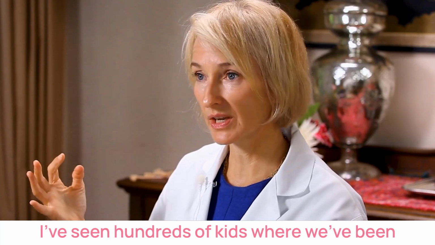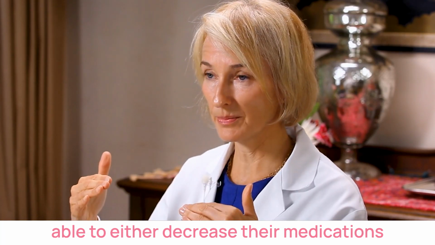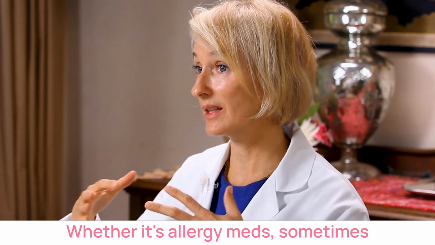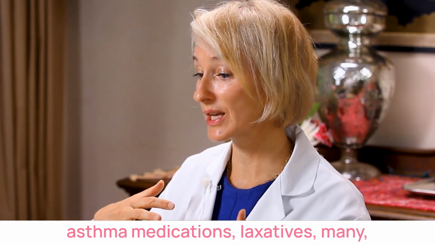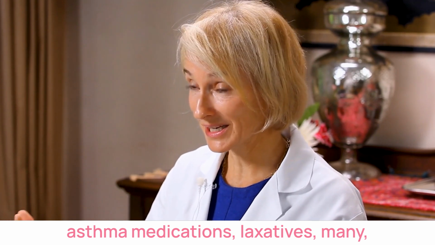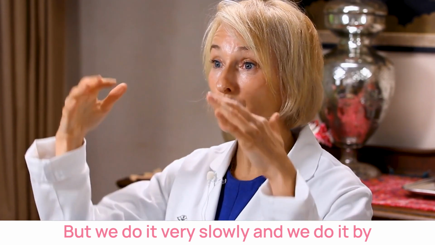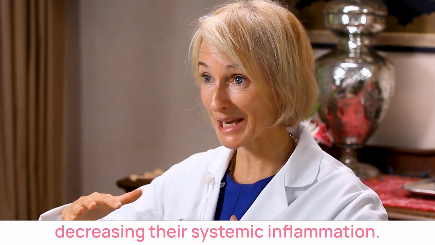I've seen hundreds of kids where we've been able to either decrease their medications or even get rid of them altogether, whether it's allergy meds, sometimes asthma medications, laxatives, many, many different medications, antacids. But we do it very slowly, and we do it by decreasing their systemic inflammation.